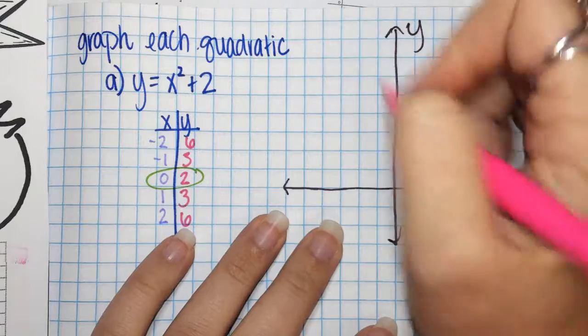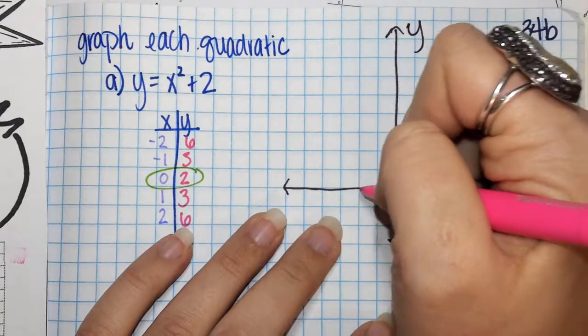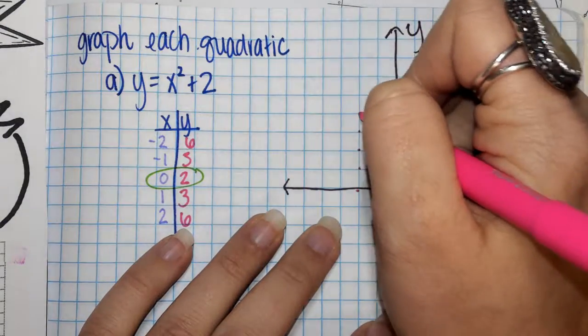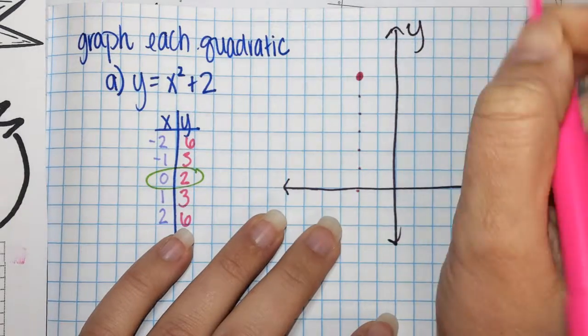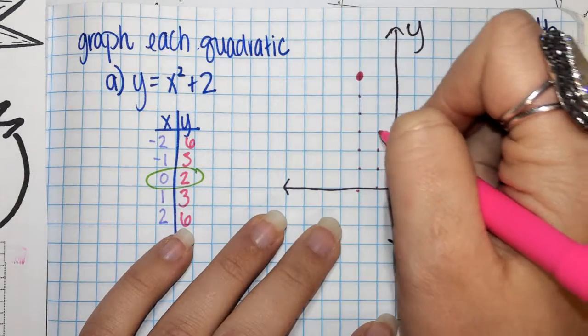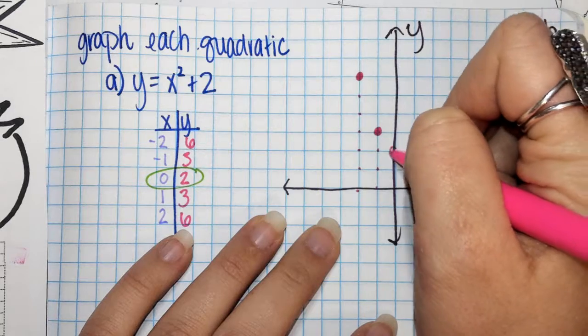All right, let's go to -2, 6. How do I get there? So let's go left 2, down 6. Up 6. Good thing I didn't listen to you, huh? Nope. I mean, yep. I mean, yeah, sure.